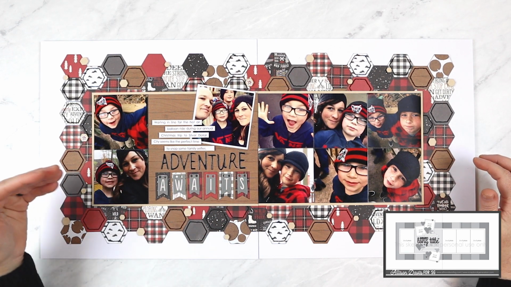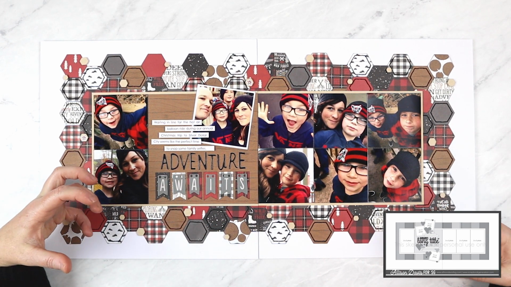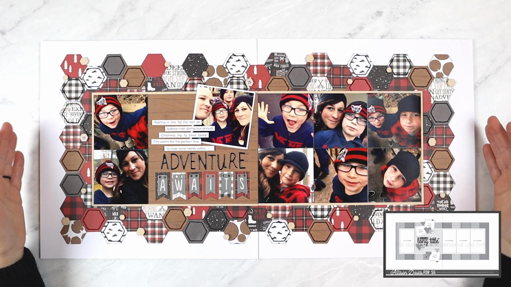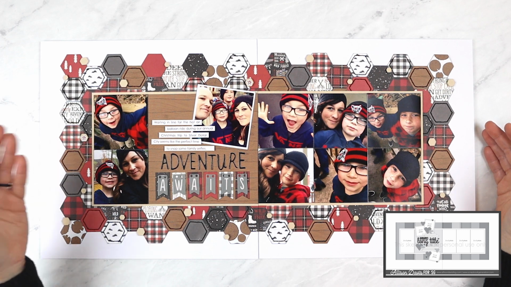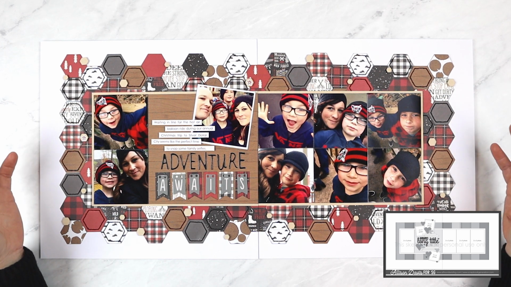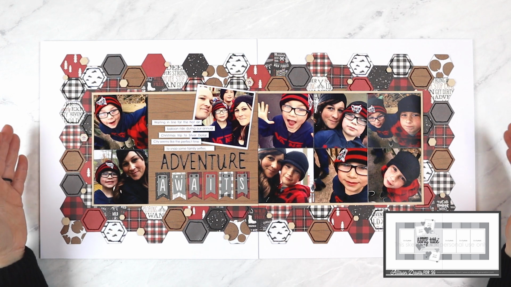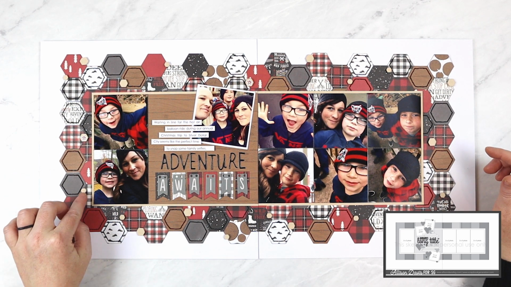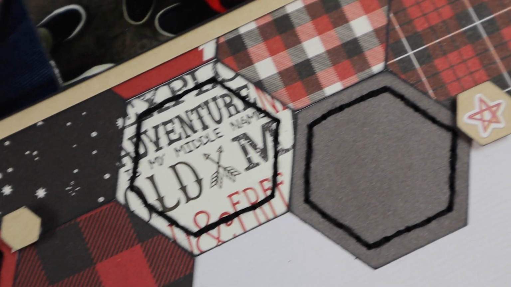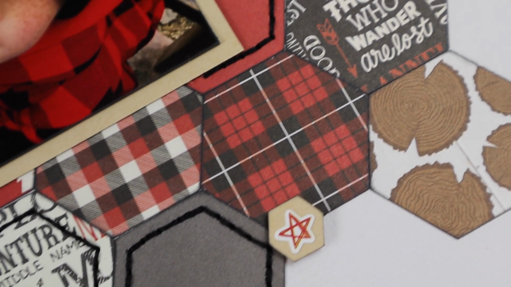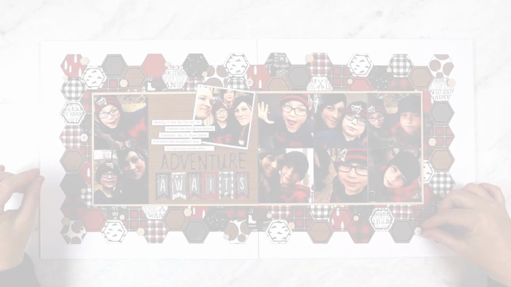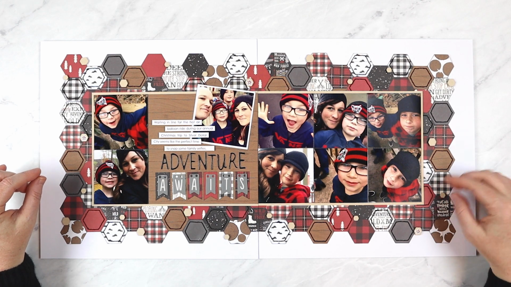I also took a very minimal approach to embellishments. This layout has so many patterns and details in the background, and I felt like adding embellishments on top of that would just be too much. I like the idea of keeping it simple here. I did add a few teeny tiny little hexagons in a contrasting cardstock to the background. I used foam adhesive to give them a little dimension, and a few of them have these tiny little star stickers on them.